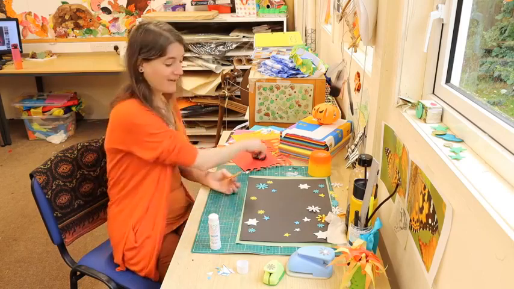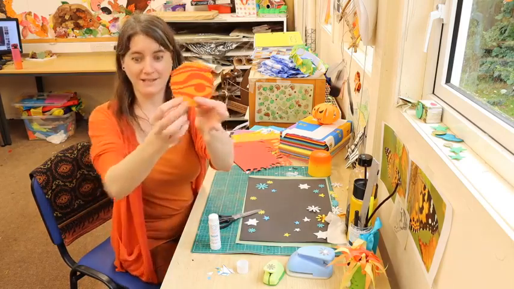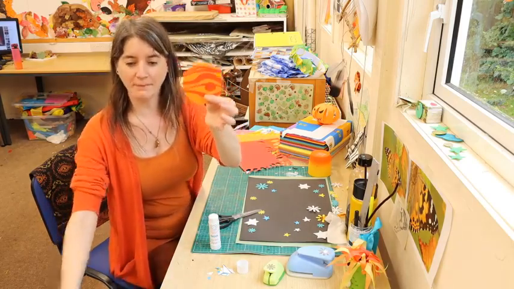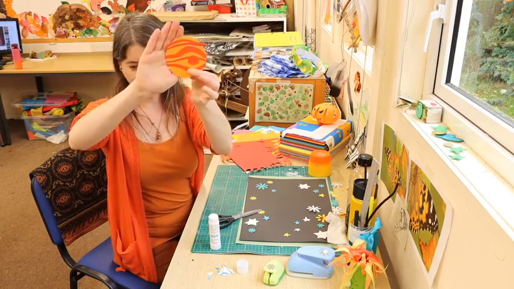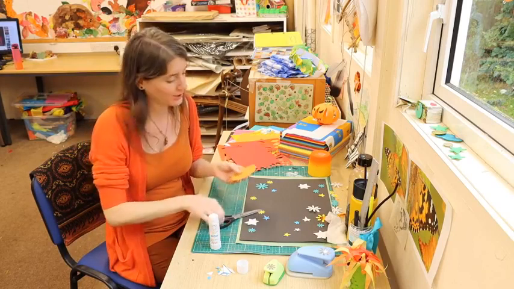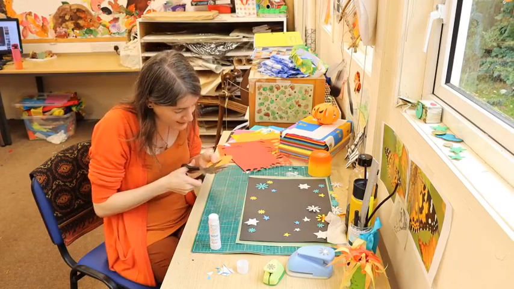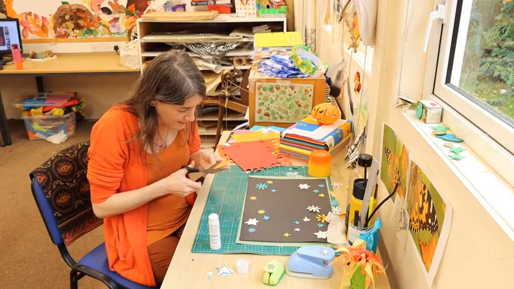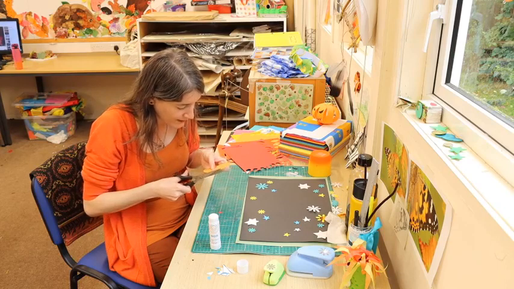Where's my scissors gone? Right, so I've got extra bits that are hanging out the sides of my planet, which is no good. Hopefully you can see that there. So all I'm going to do is turn to the back of my work and trim those bits off with the shape of the planet.